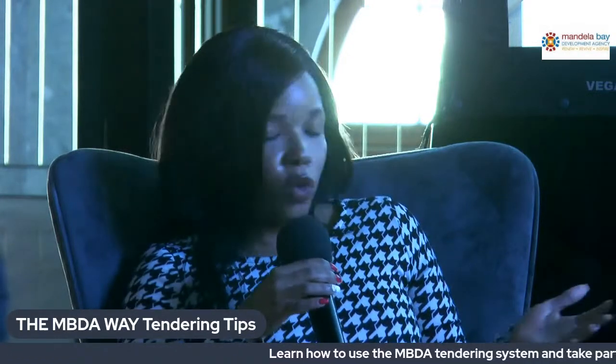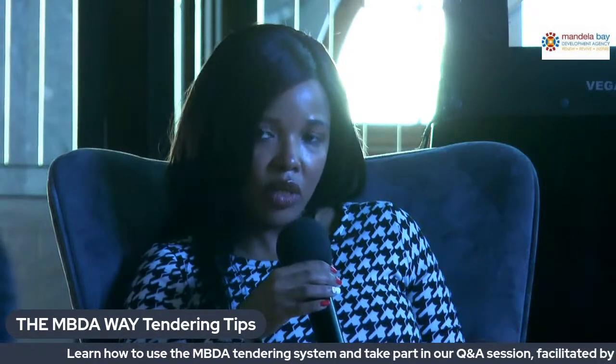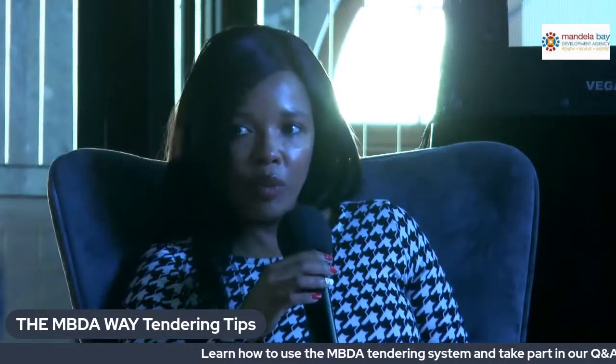So from our tendering side, I think this takes care of the registration in terms of CSD, our portal, taking you through our company, and in terms of taking you through our actual tender document for both formal and informal, and also noting that we are an entity of the municipality. So all our tender processes need to follow all municipal regulations. From my side, I think that would be all of it.